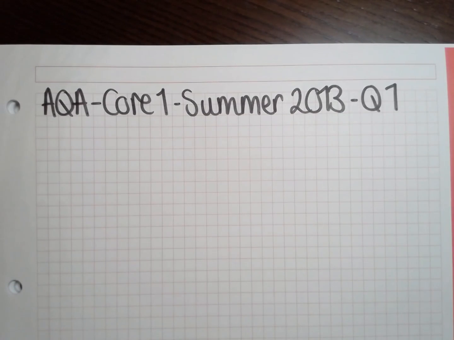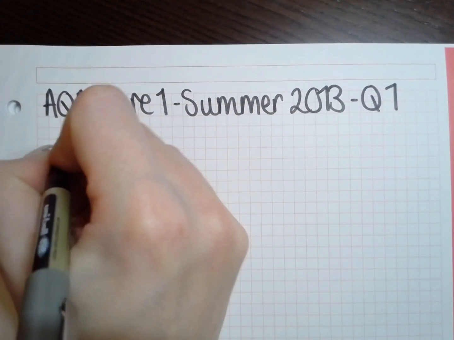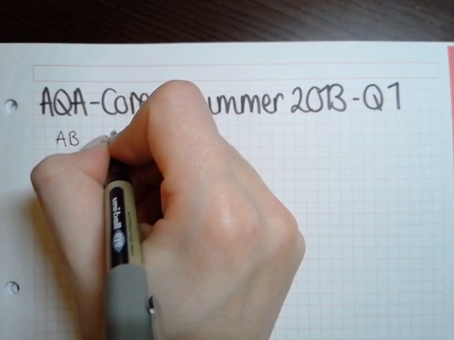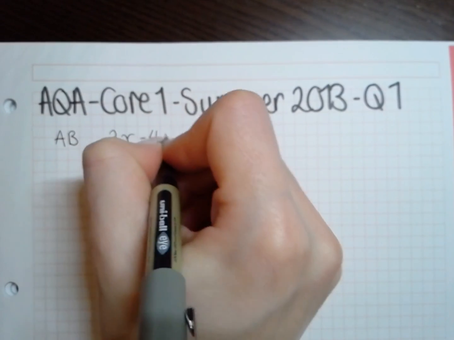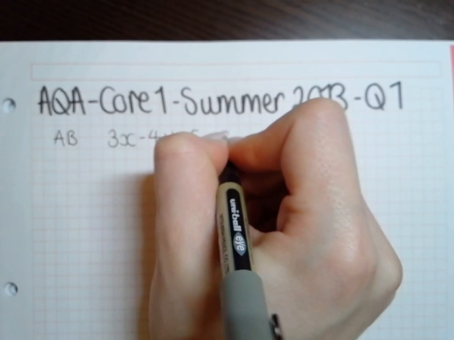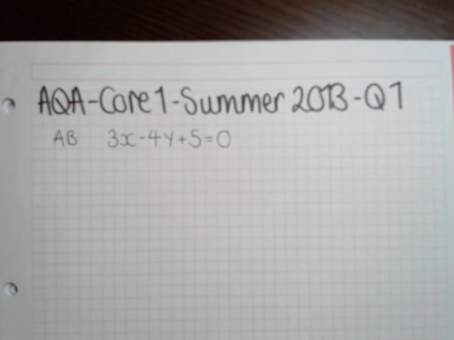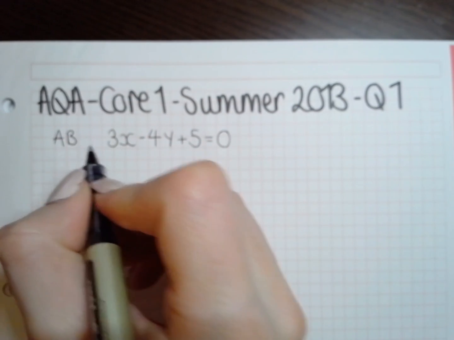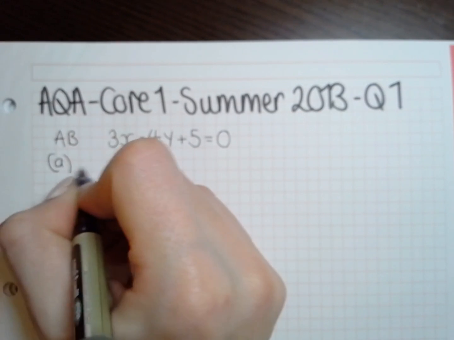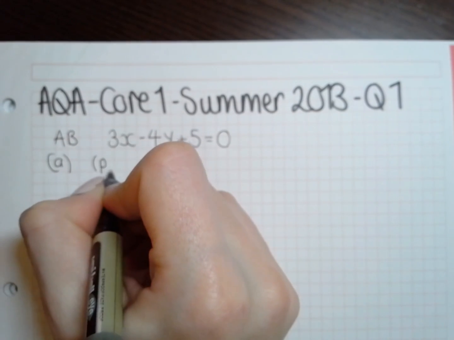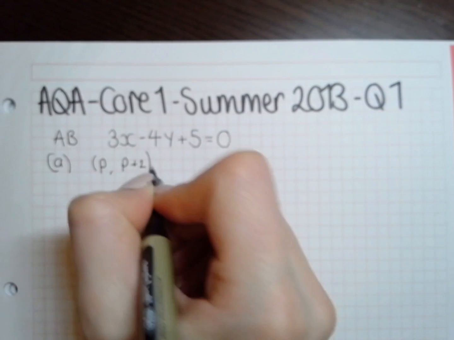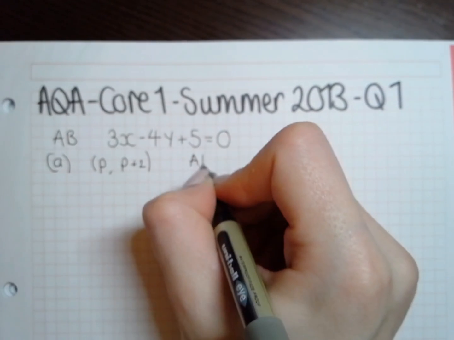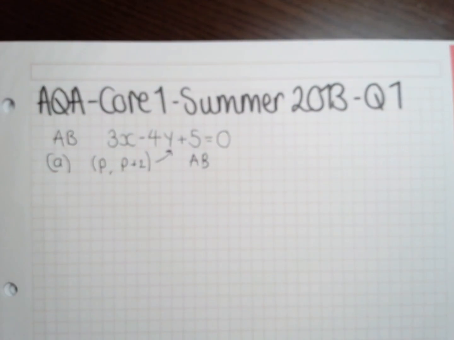Okay, so AQA Core 1, Summer 2013, question 1. The question says the line AB has the equation 3x minus 4y plus 5 equals 0. Part A says that the point with the coordinates (p, p plus 2) lies on the line AB. So this lies on this. Find the value of the constant p.